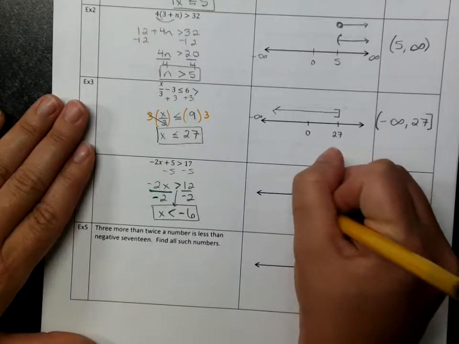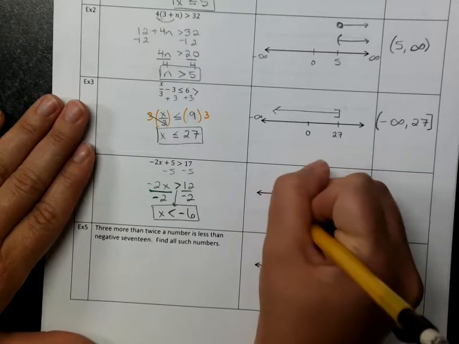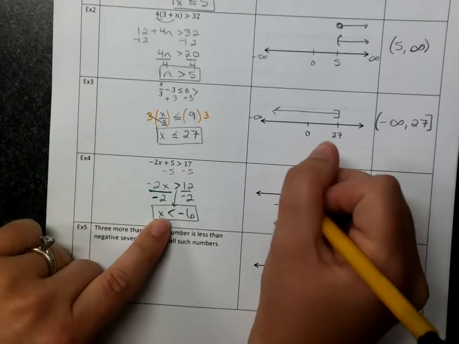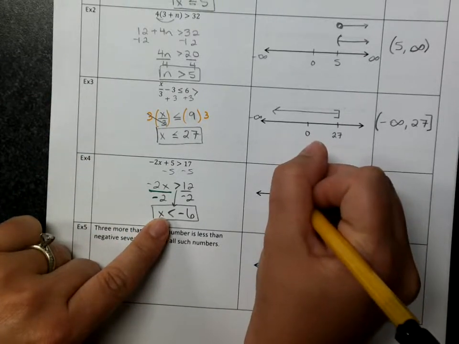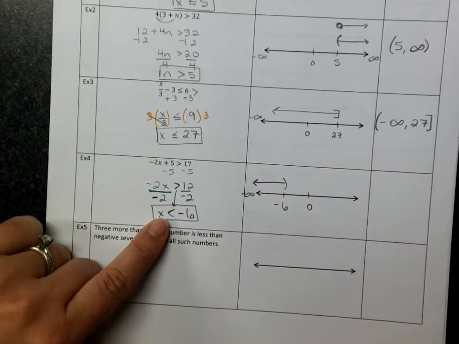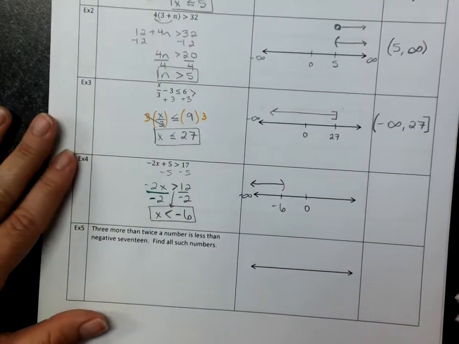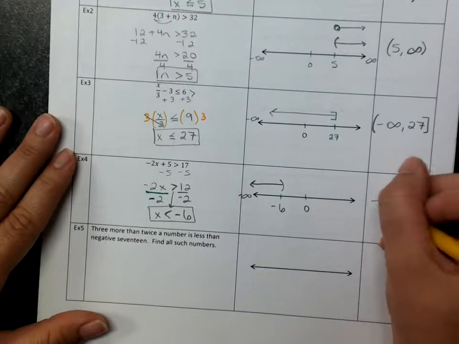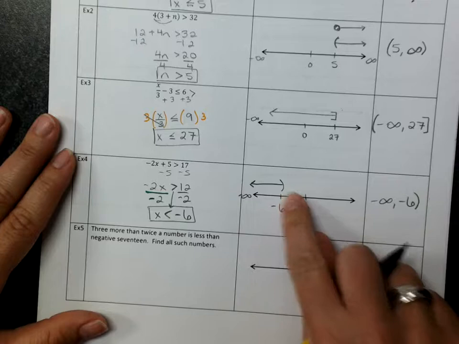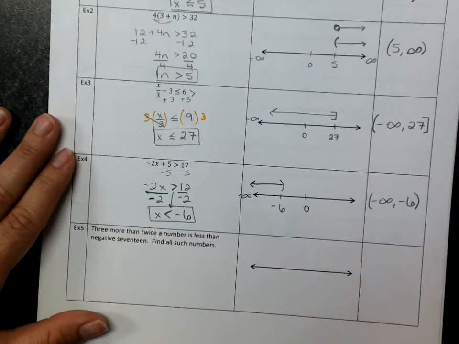So again, 0 in the middle, negative 6 is over here. Less than goes to the left. There's no line underneath, so I'm going to open to the left with a parenthesis and draw an arrow towards negative infinity. My interval is going to go negative infinity to negative 6, parenthesis to match that, and a parenthesis on infinity.